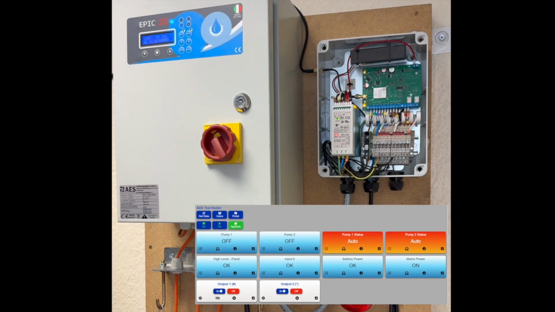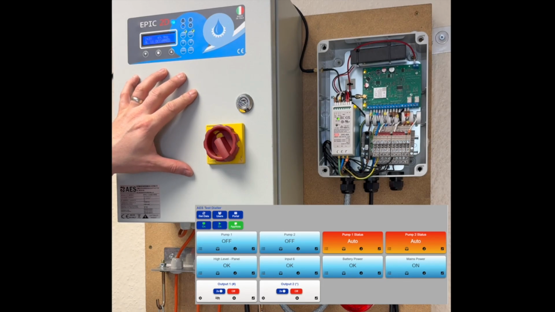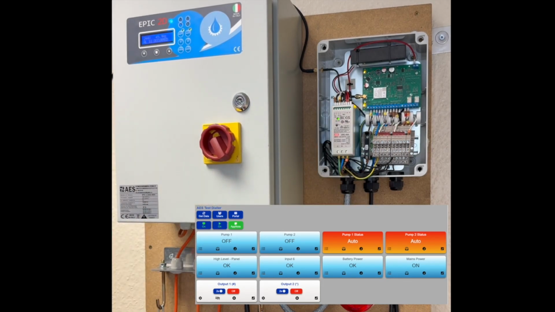That's really quite handy, because if we've got the full advanced setup on there, we can start to really see when pumps are coming in, how long they're running for, all sorts of information like that. But that's just a little introduction to how we can really get a lot of information out of the EPIC 2D when wired in with our SMS dialer.